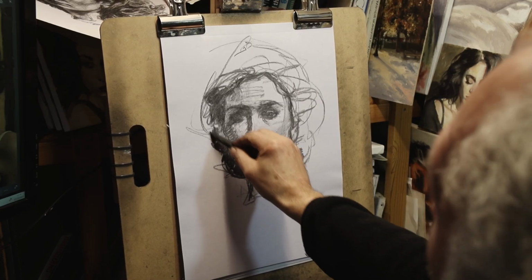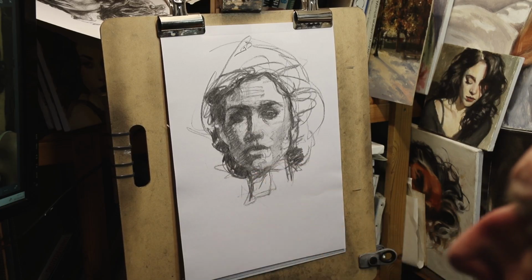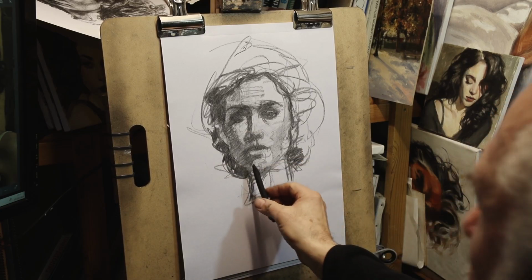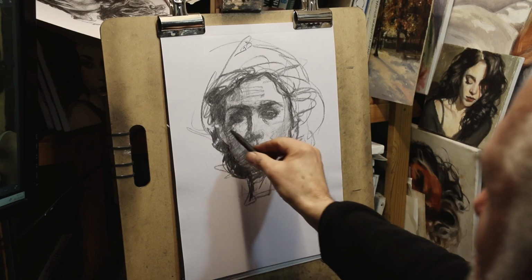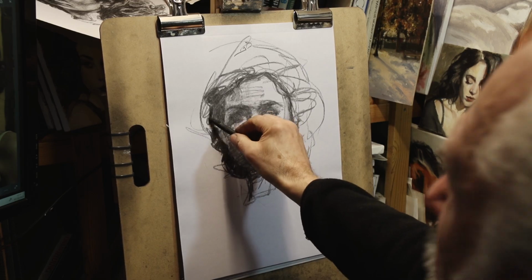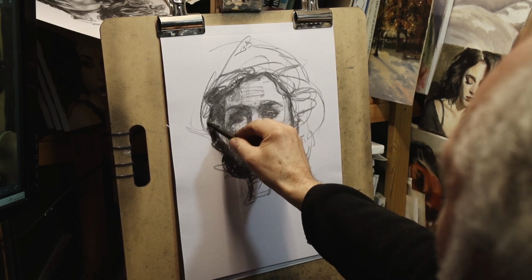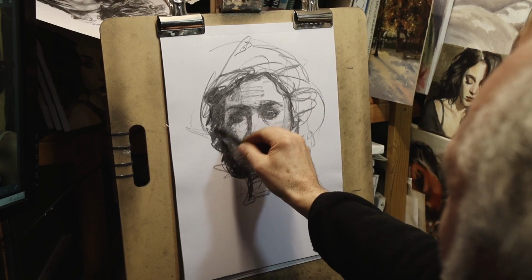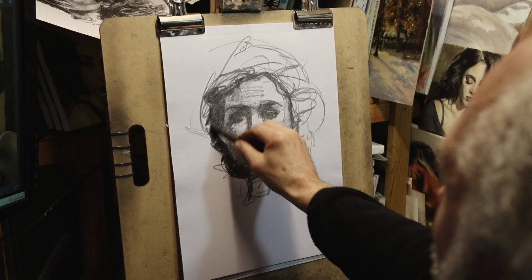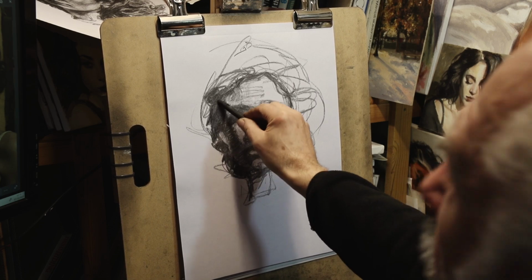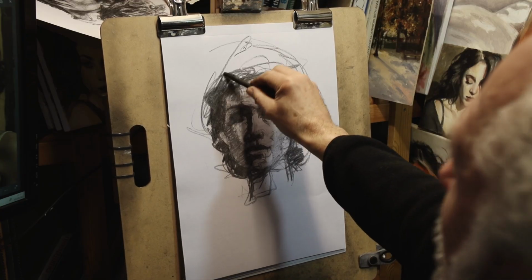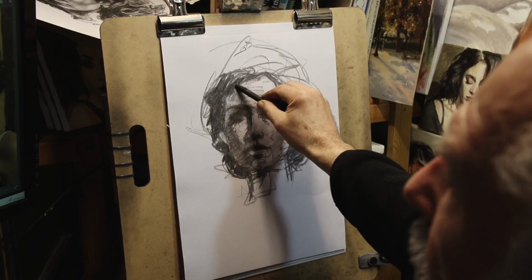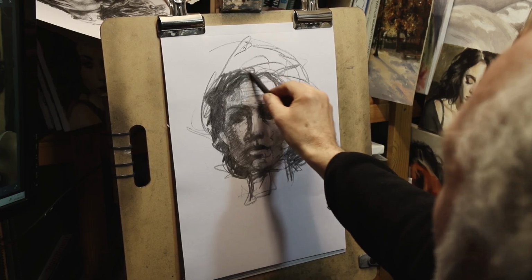I think all the loose hair that's going to be flying around like that is going to take time and a bit more precision to do. So I'm just going to do the basic block of it, and then I can add the loose hairs with a bit more detail, with a bit more care.